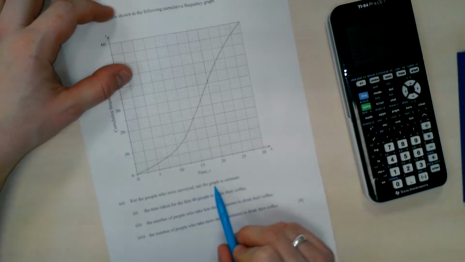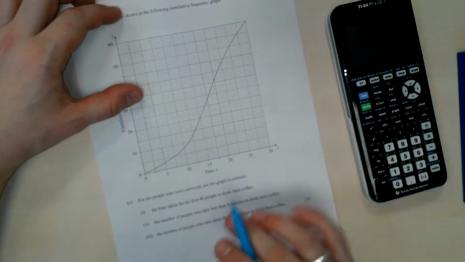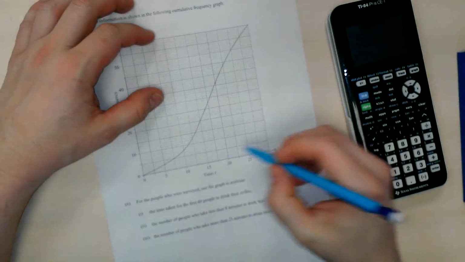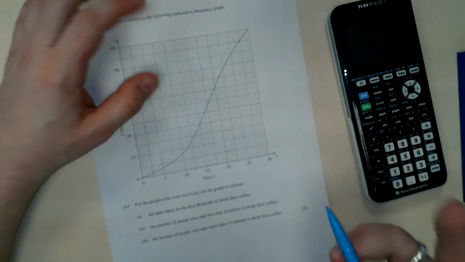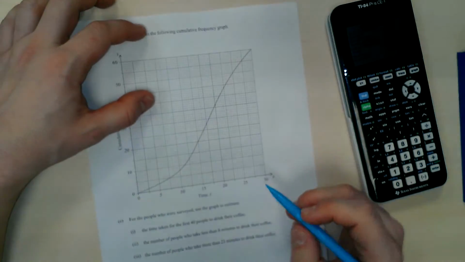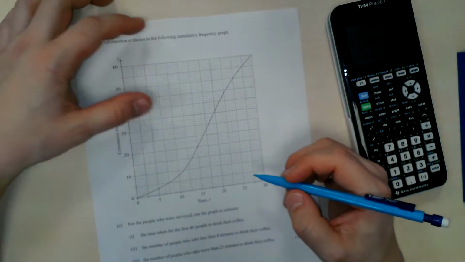For the people who are surveyed, use the graph to estimate the following things. So they're telling you very clearly, use the graph. So you need to put your information. To show your work, you need to go ahead and draw on the graph. The time taken for the first 40 people to drink their coffee.